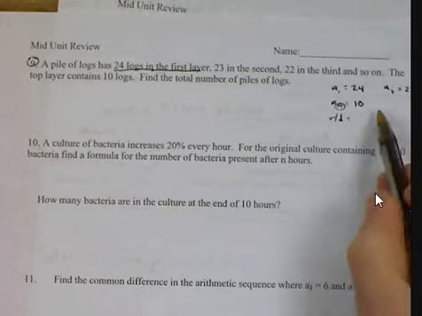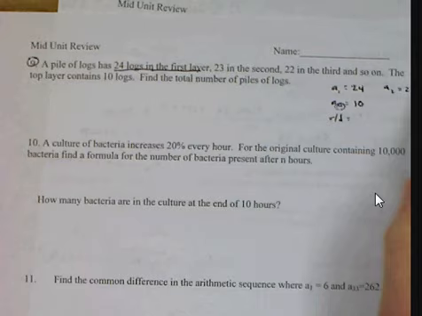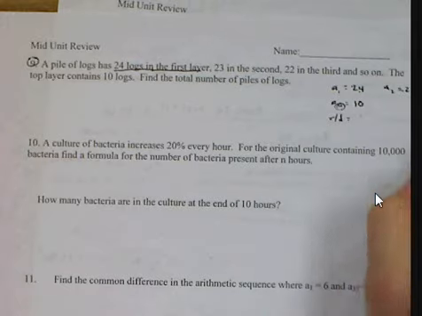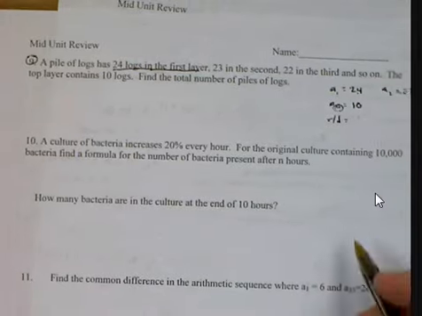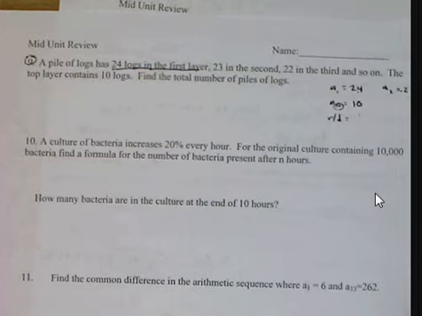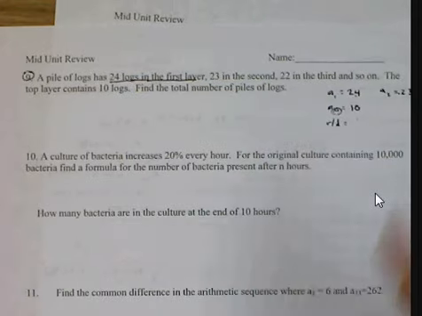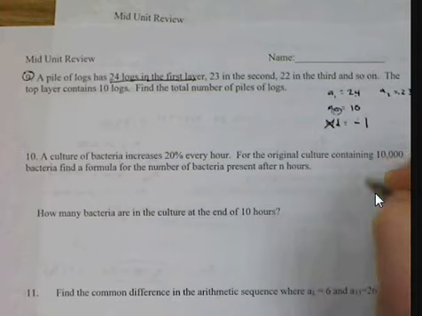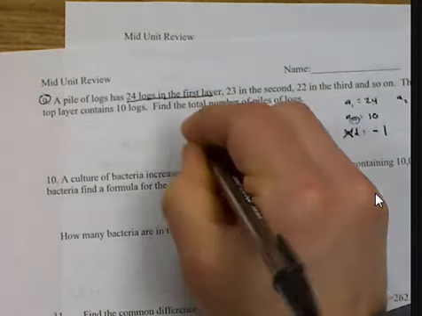What we need to do is determine if this is arithmetic or geometric based on what we were given, and then we can generate a formula from there. So based on the fact that we went down 1 and then down 1, that is a linear pattern, so that's an addition kind of pattern. Even though it's subtraction, it's adding a negative 1. And so my common difference is just negative 1. And so I know that this is arithmetic, so I can set up my equation.